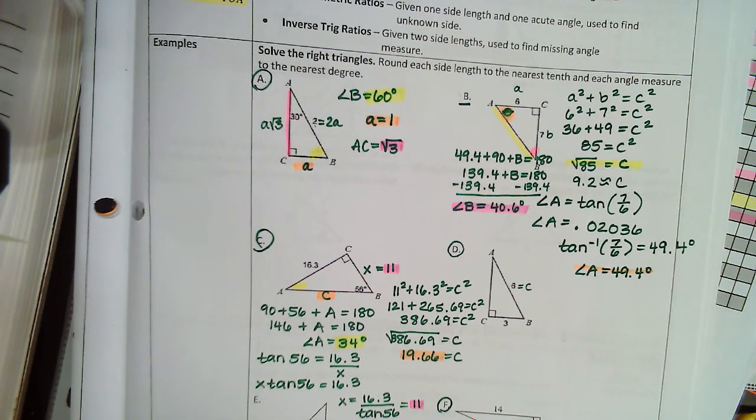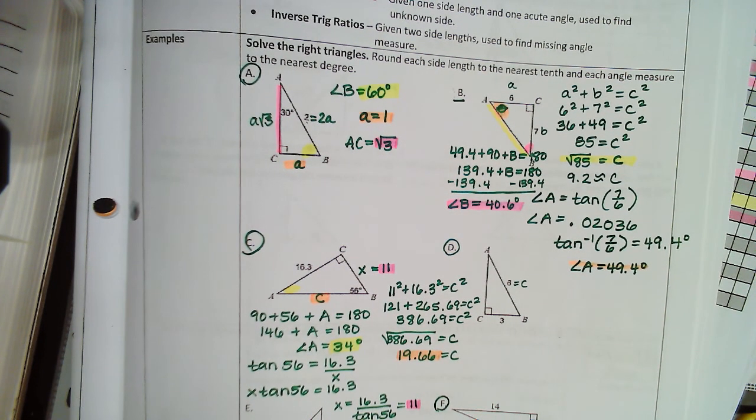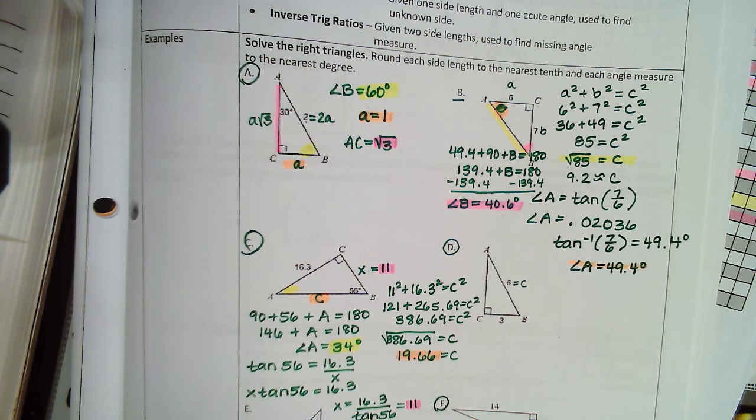So we're not going to do the rest of the problems on this page, and I am going to stop this note page and continue the back side of the note page on the other side.